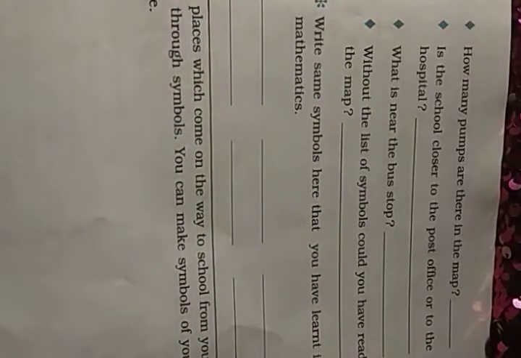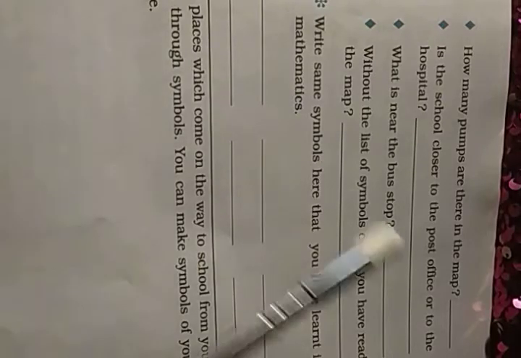This work continues on the next page. How many pumps are there on the map? I'll leave that one for you to count. But is the school closer to the post office or to the hospital? Now we look at the school using our key on page 152. The school is a purple square with a yellow cross on it, and they want to know, is the school closer to the post office?